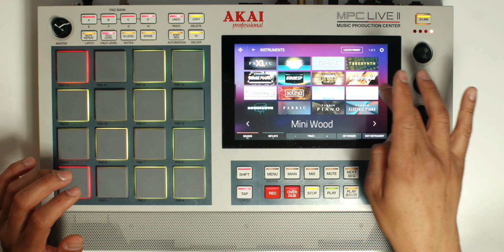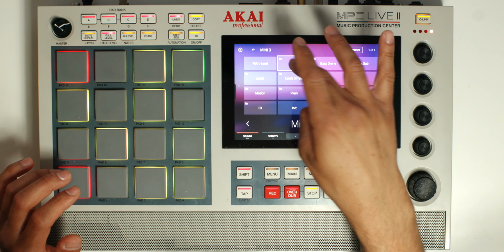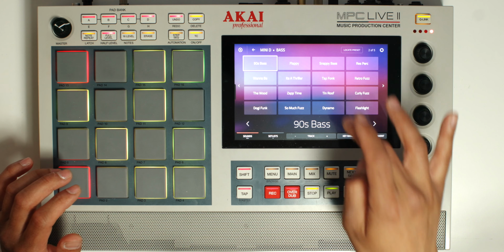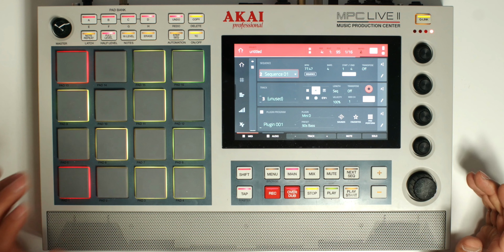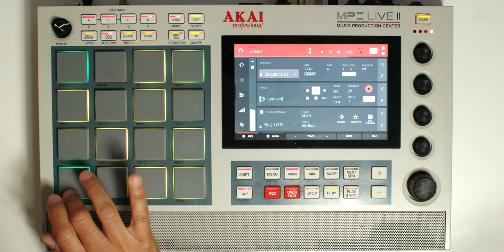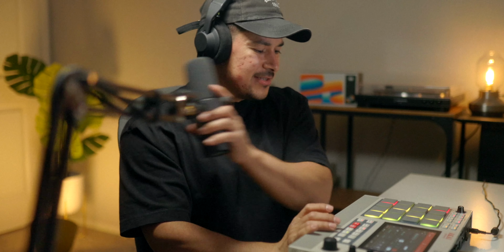That's cool. I actually don't like the sound of that one. If I go to bass, Bank 2, this 90s bass is my favorite one. Woo! Yo, that sounds good. All right, let's do that.